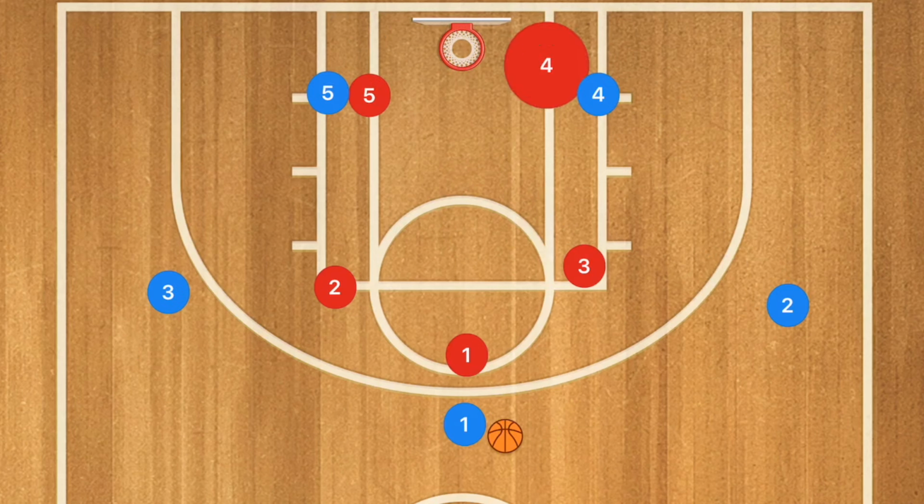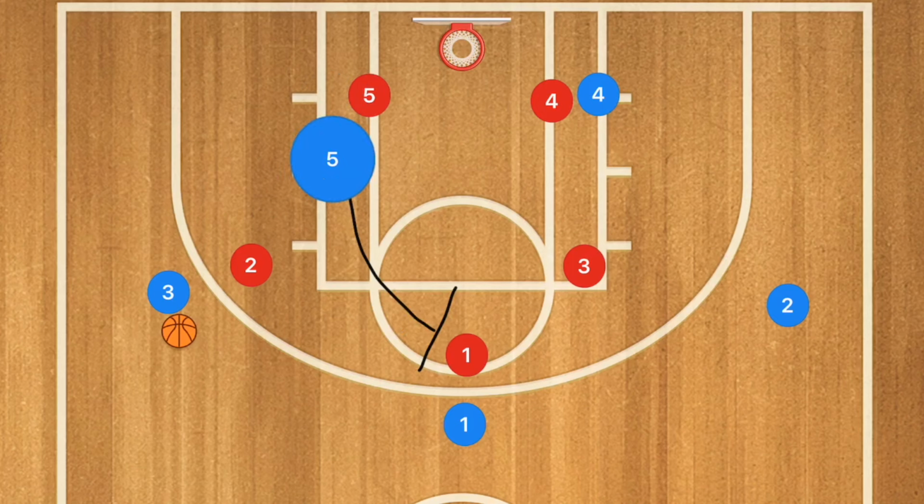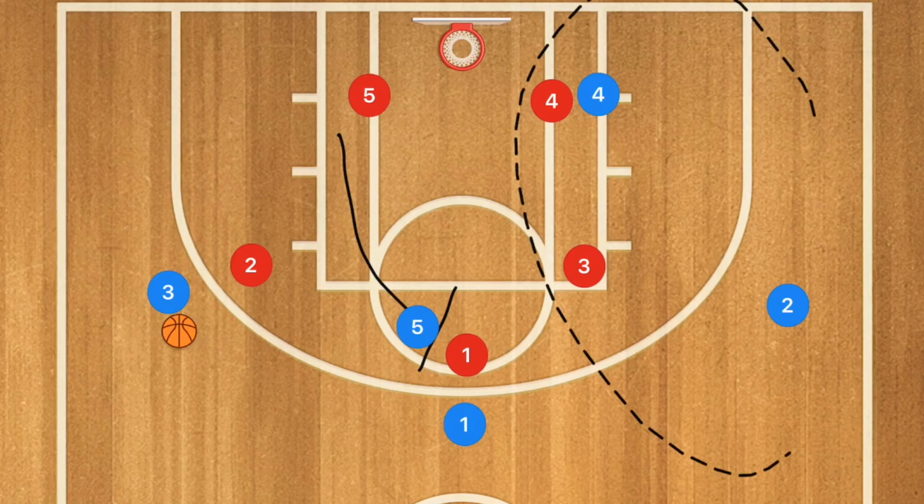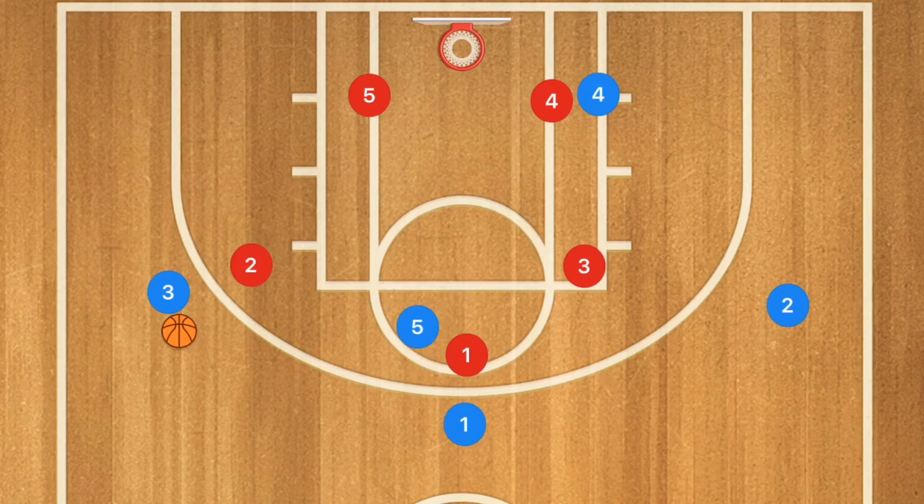Now instead, if you're running a 3-out, 2-in offense, you could actually really hurt this team badly. And what we can do here is have a pass out to player 3, which will bring player 2 out, and we're going to have player 5 move up and set a screen on player 1. Obviously, this could be run on this side as well. It would just be the complete opposite.